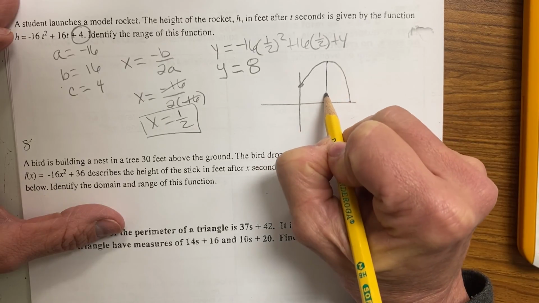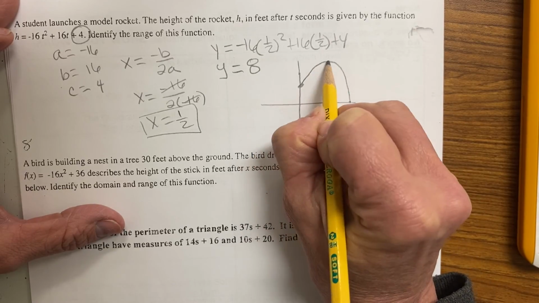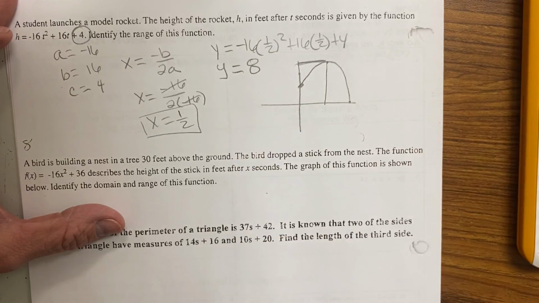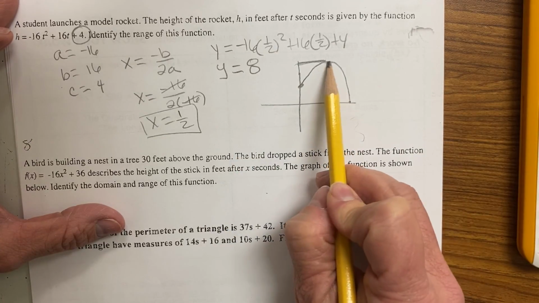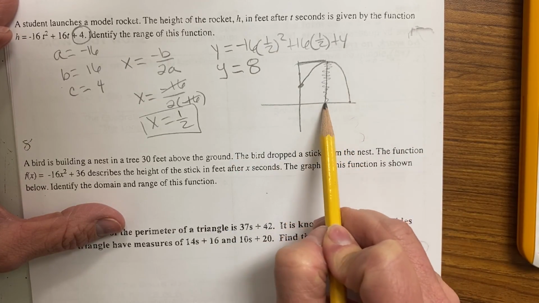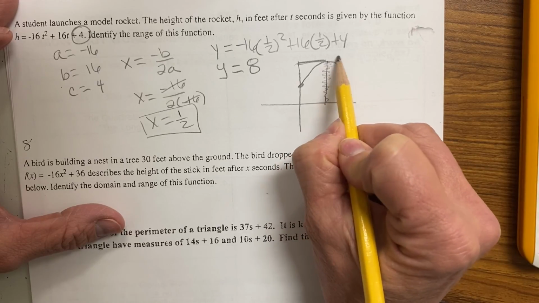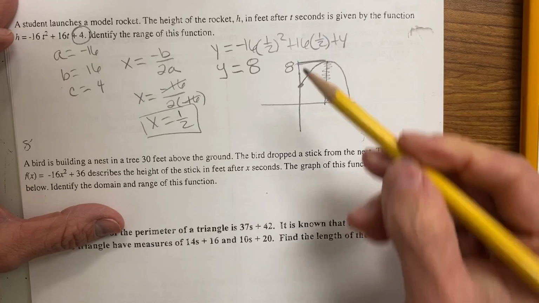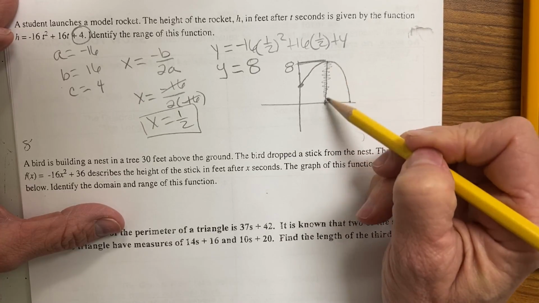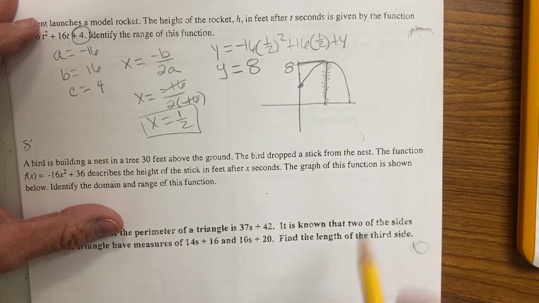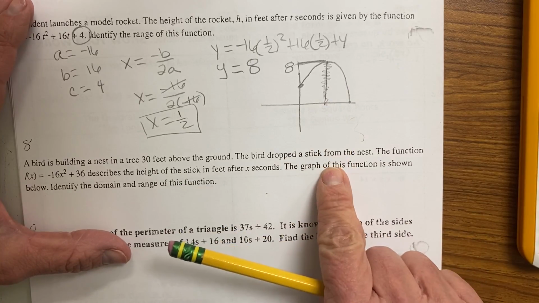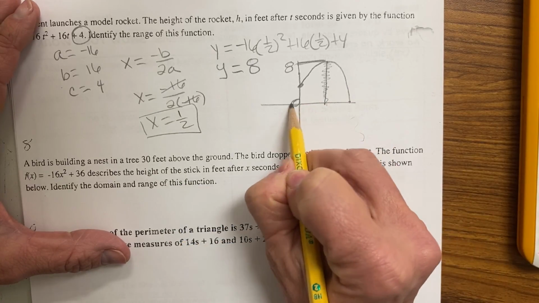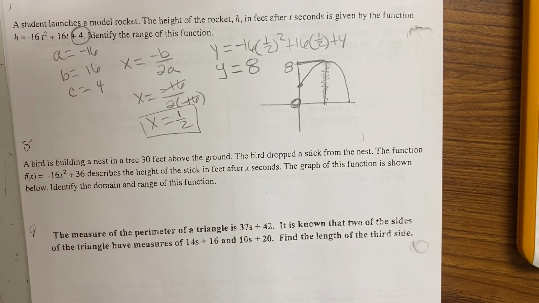This is your axis of symmetry, and you want to know what is your highest point, because you want to know what your range is, and your range is going to be all the values up to this value right here. And we just identified that as 8. So your range is going to be all these points from here on down. Your rocket's not going to go into the ground. It has to stop at this 0 point. So hopefully that's enough information for you to go in and write your range.